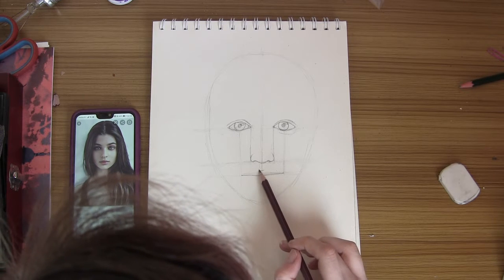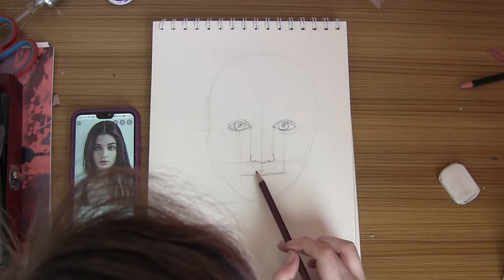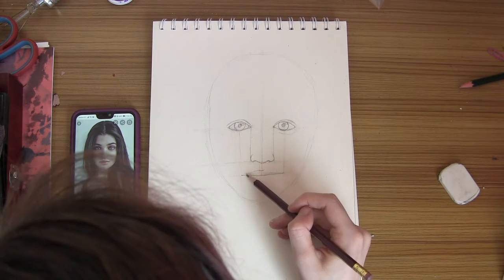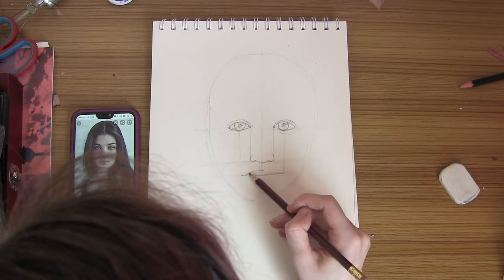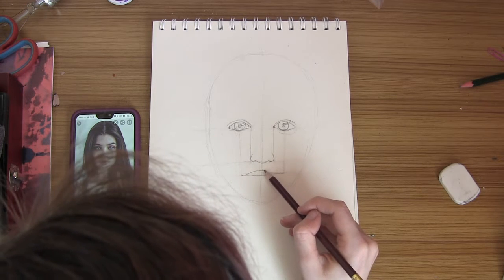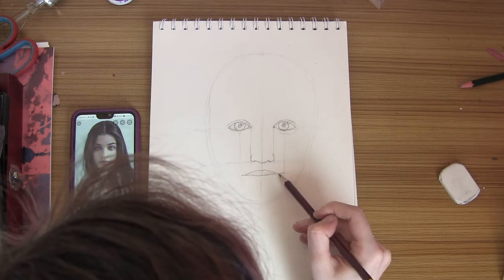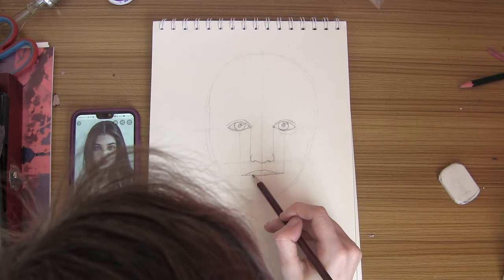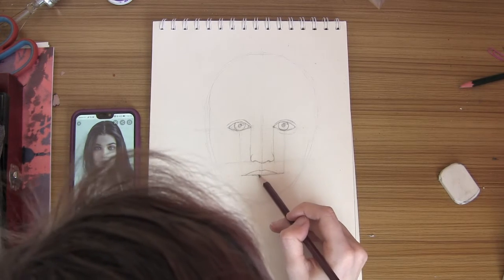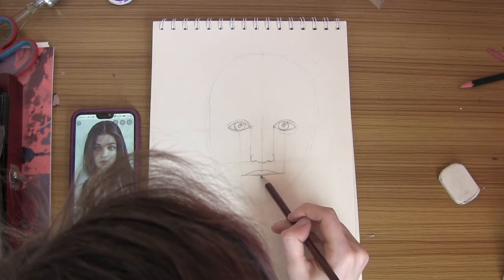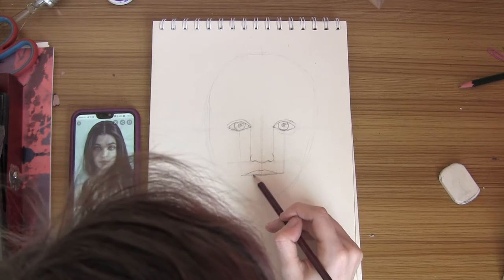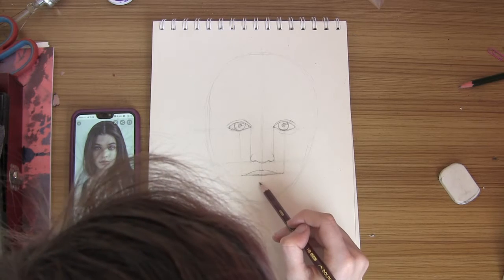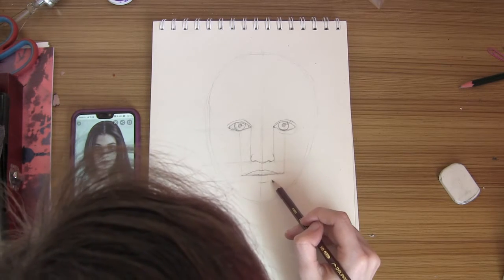Most people have a little dip in their lips right here before it comes out, and her lips don't actually go all the way over here. They stop before reaching that line. Okay, they're parted slightly, so we'll add another sort of line kind of shading in here to show that they're parted. Come down here for the bottom lip.